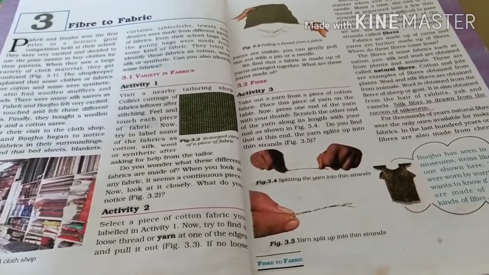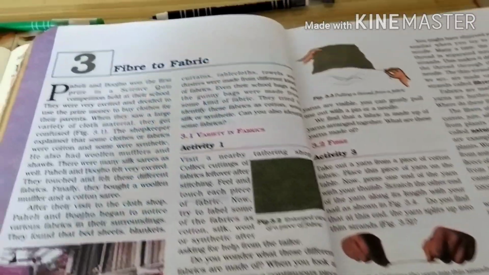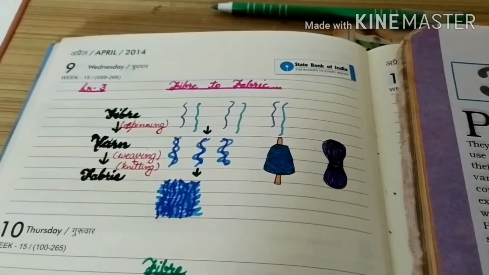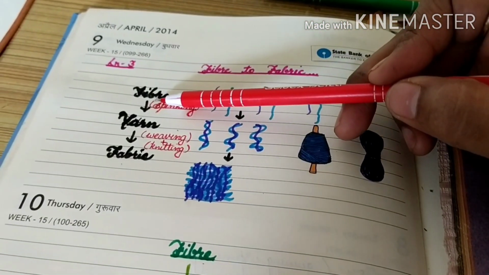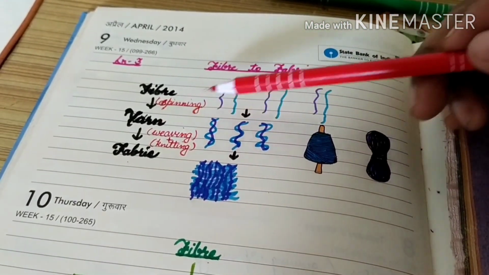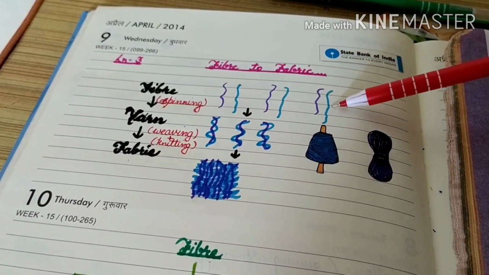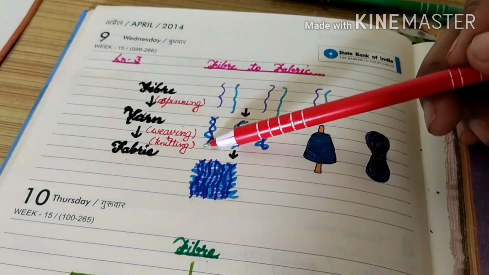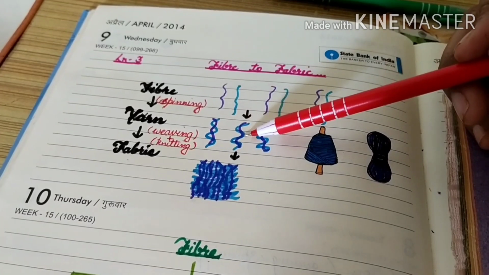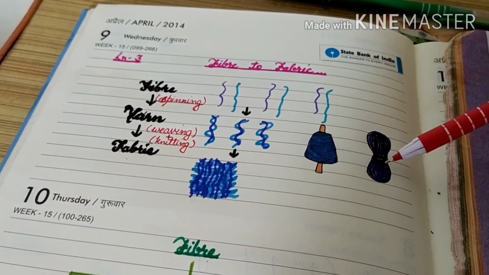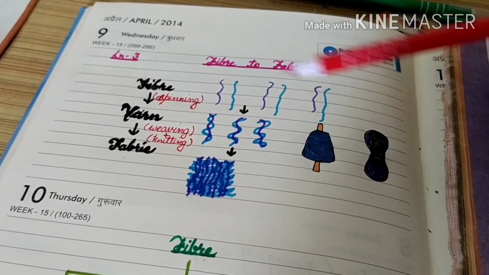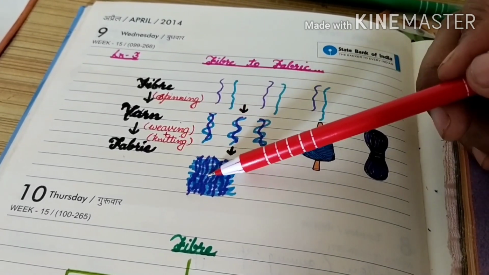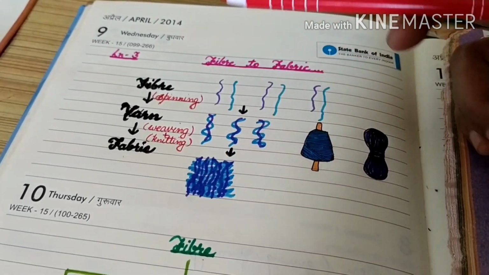To help you understand easily, you can see here, fiber turns into yarn. These fibers are thin strands which are twisted together in order to form yarn, and these yarns are woven or knit together in order to form fabric.